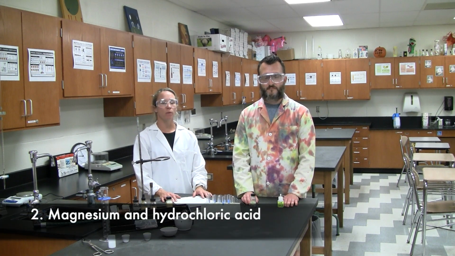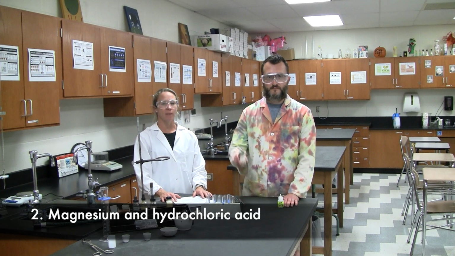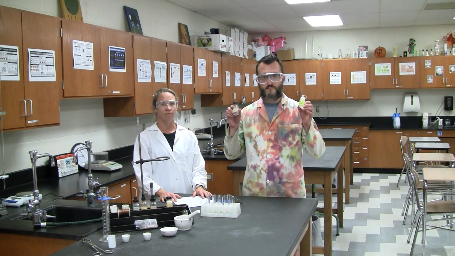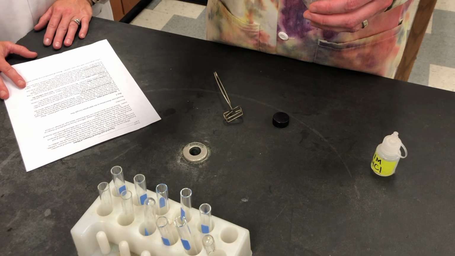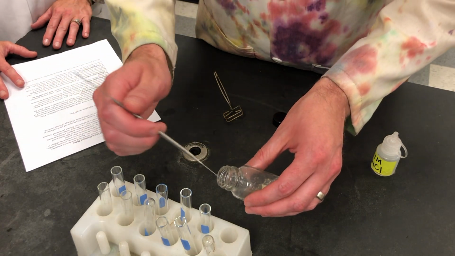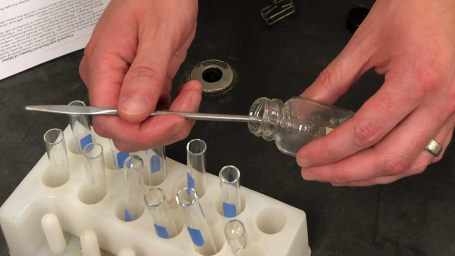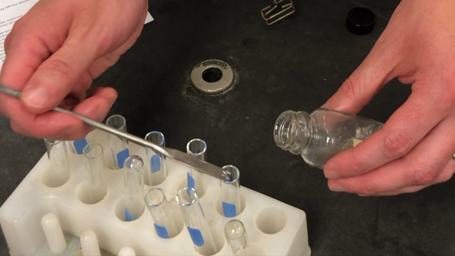In investigation number 2, we'll be adding magnesium and hydrochloric acid together. Holding the bottle at an angle and using a microspatula, add a small amount of magnesium into the test tube.